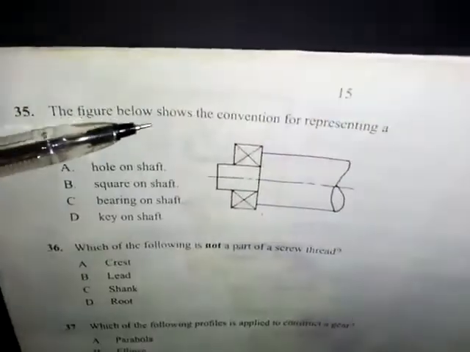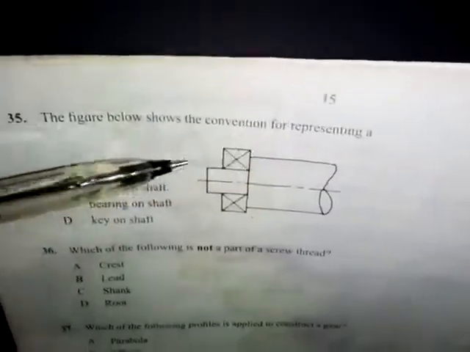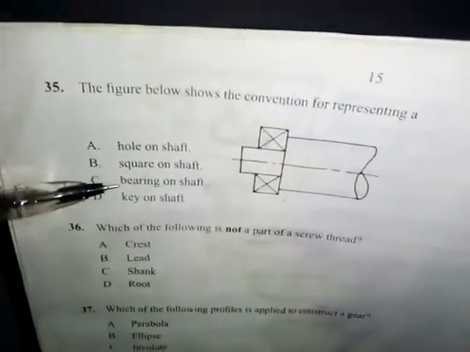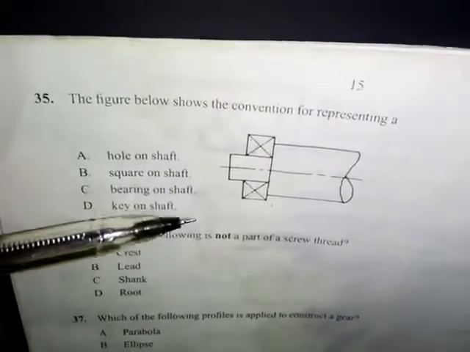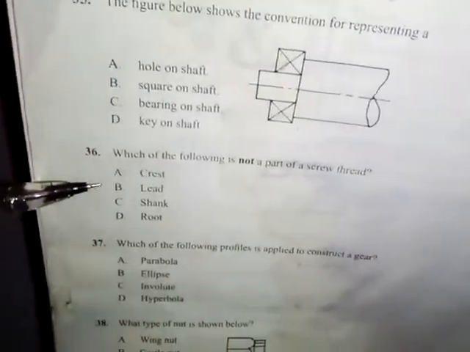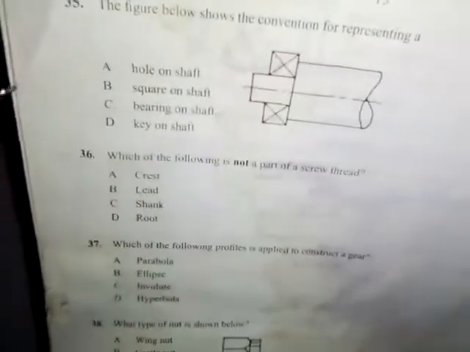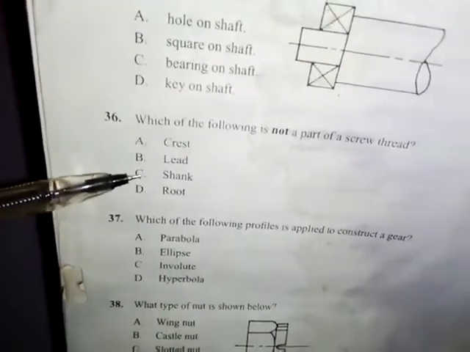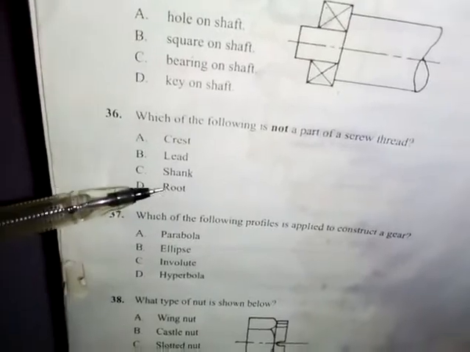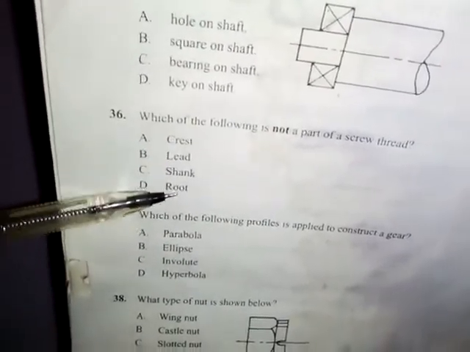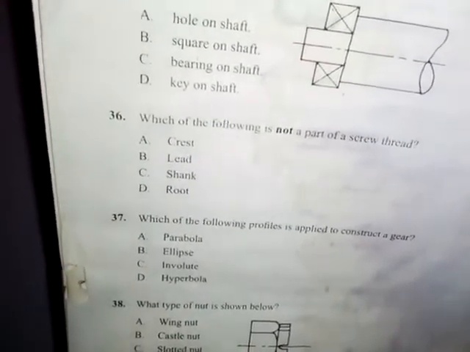So question 35. The figure below shows the convention for representing bearing on shaft. Option C is the correct answer. So question 36. Which of the following is not a part of a screw thread? The answer is C. Shank is not a part of screw thread. Crest, lead and root, they are parts of screw thread. So take note of that.